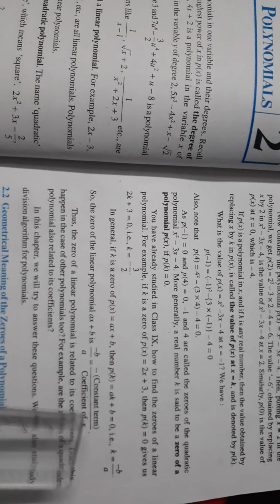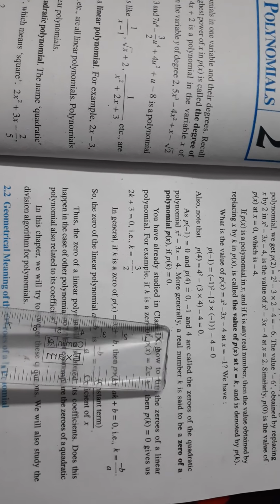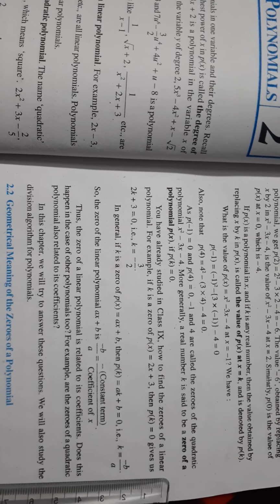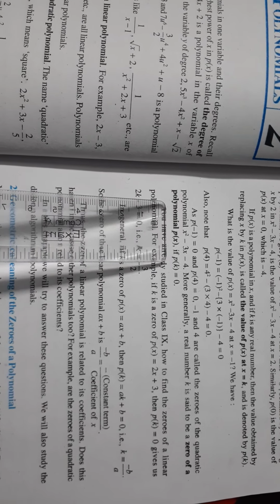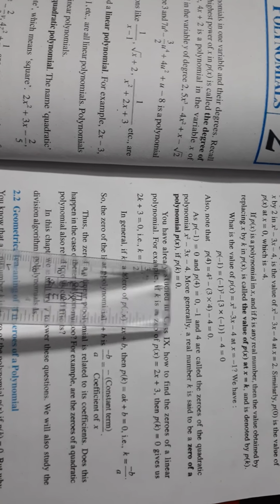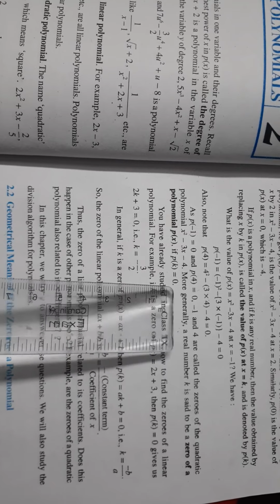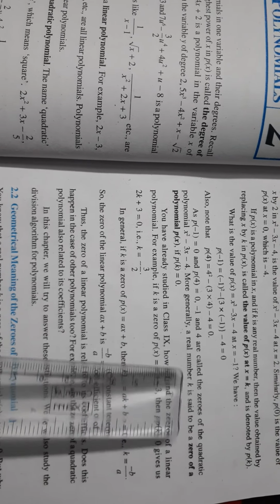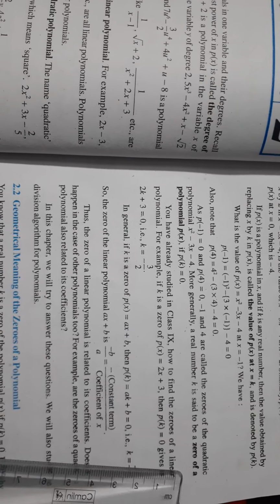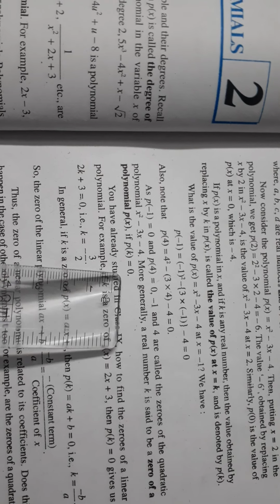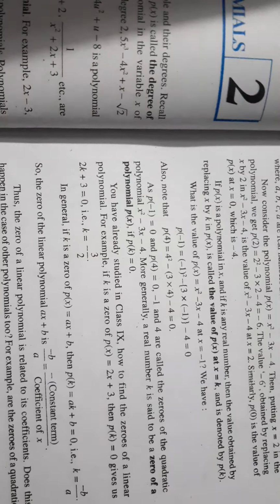In general, a real number k is said to be a zero of a polynomial p of x if p of k is equal to 0.